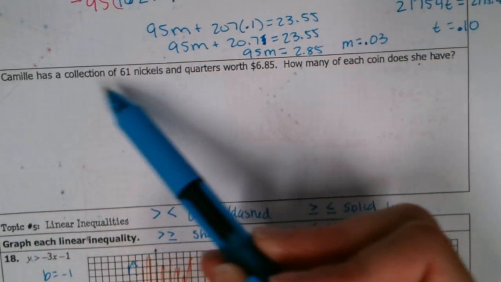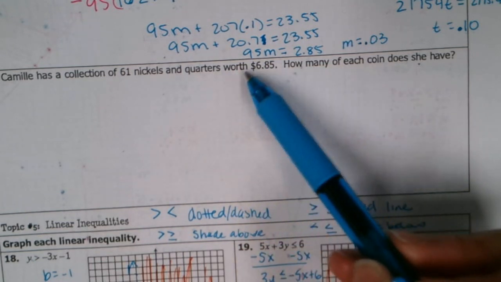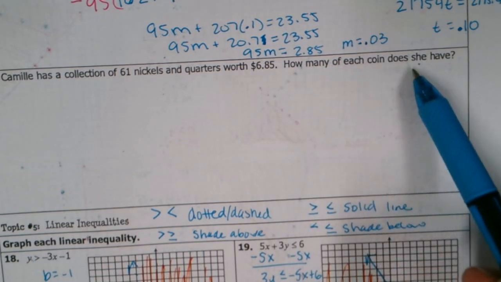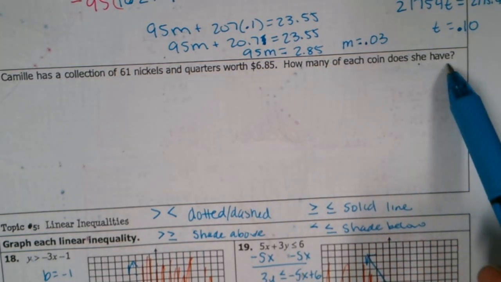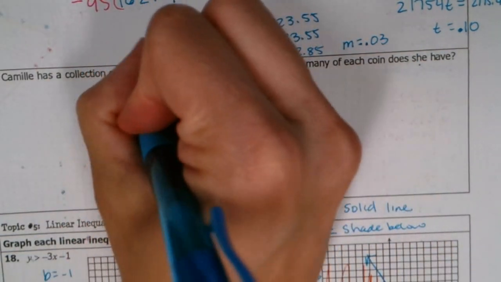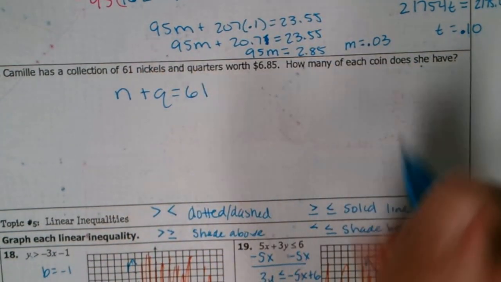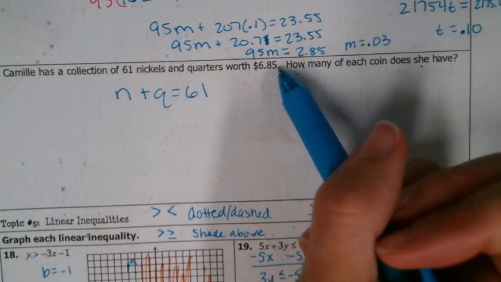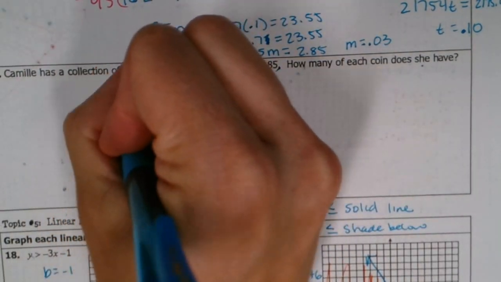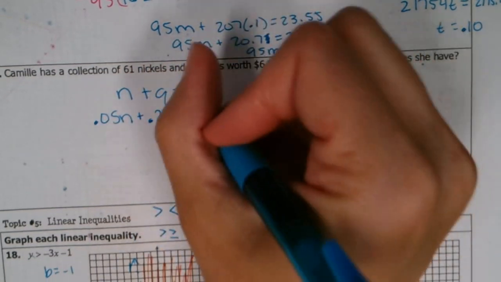Alright, Camille has a collection of 61 nickels and quarters worth $6.85. How many of each coin does she have? So there's 61 coins. So nickels plus quarters is 61. She has $6.85. Every nickel's worth 5 cents. Every quarter's worth 25 cents.